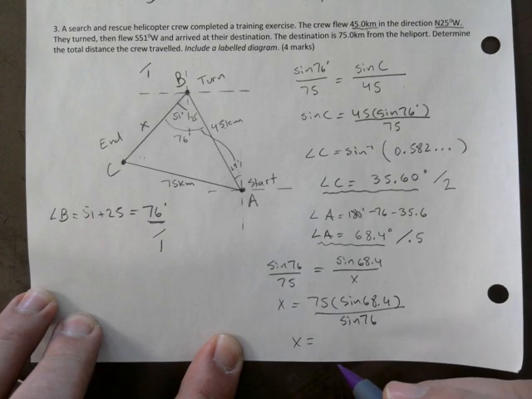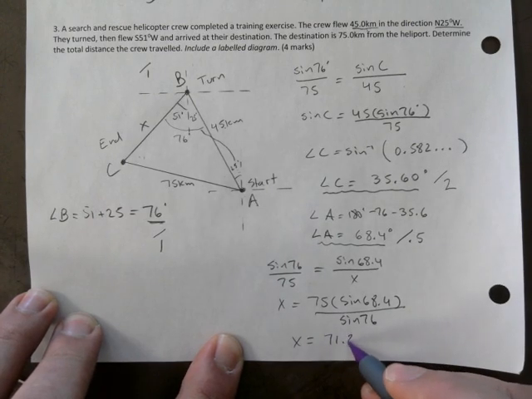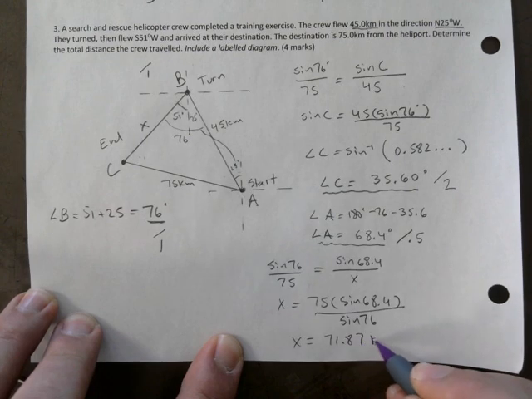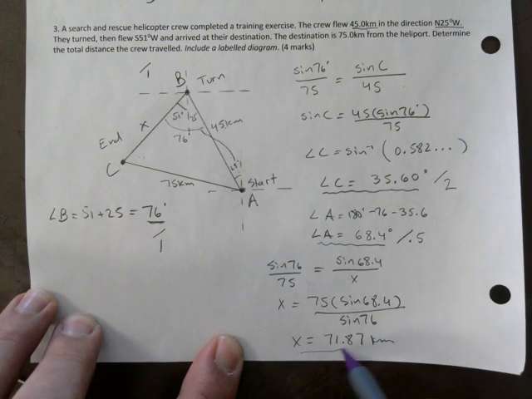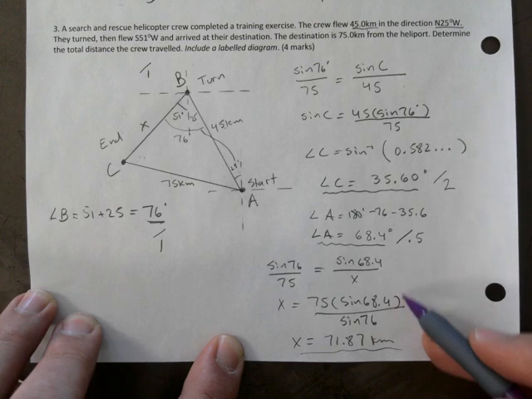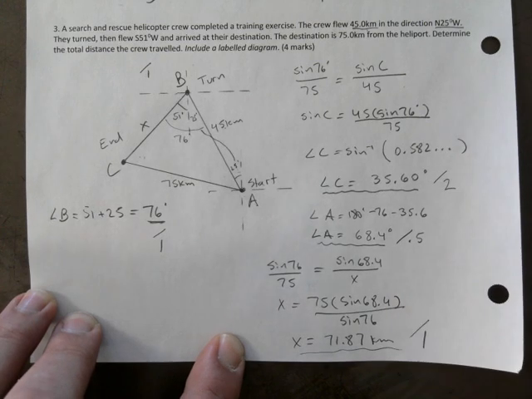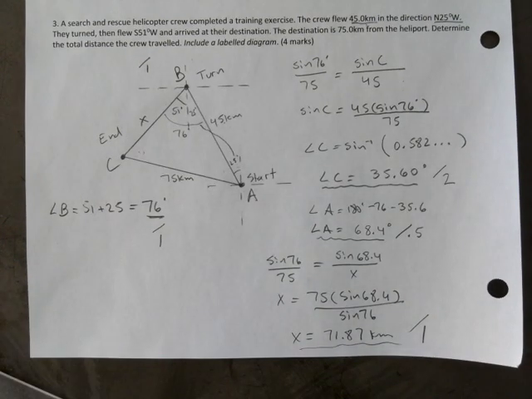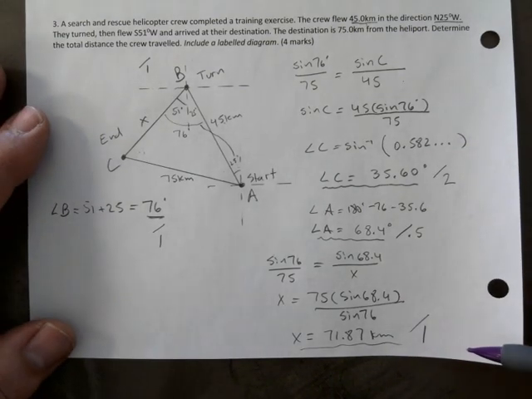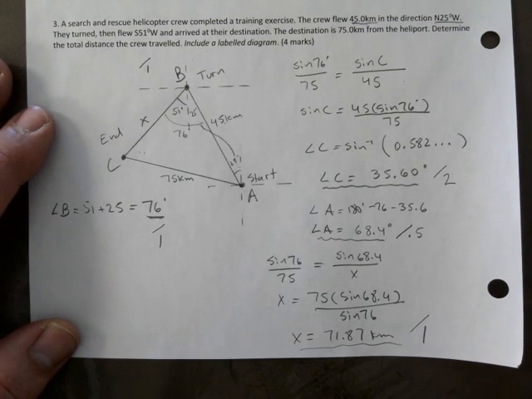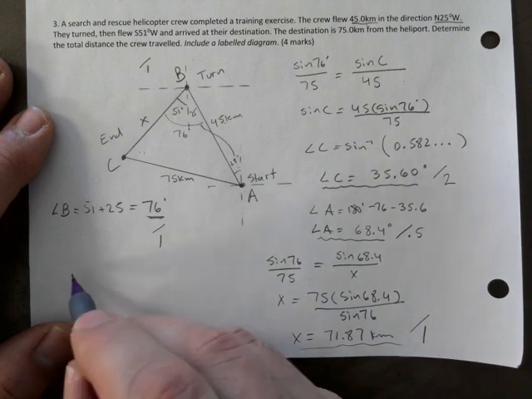X is equal to 71.87 kilometers. Not done yet. Because it's repetitive, I'll give you a mark for this because it's sine law again, just slightly different. So you get 2 for the first sine law, 1 for the second sine law. Okay. And now total distance.